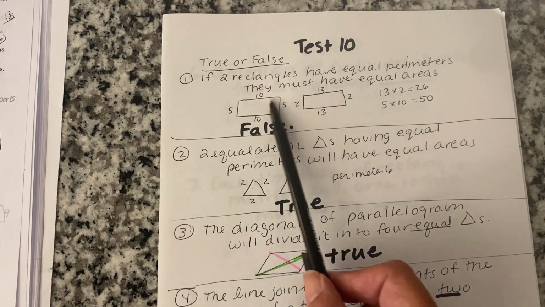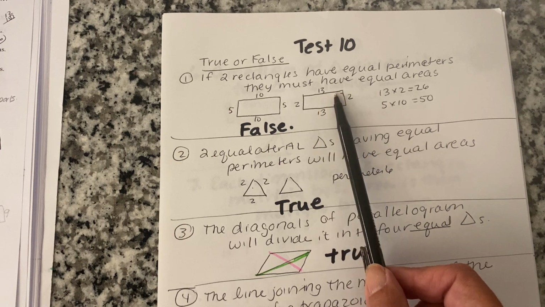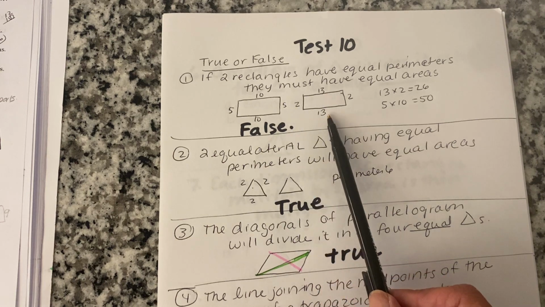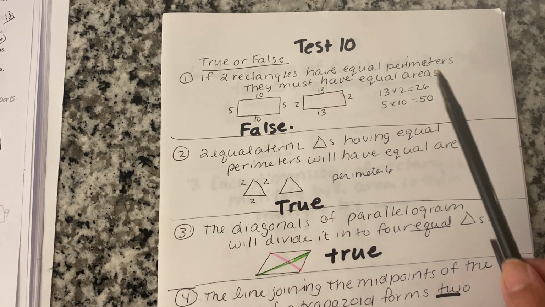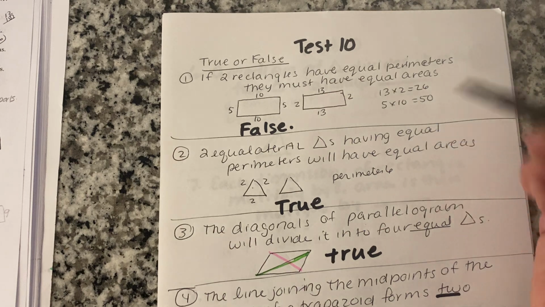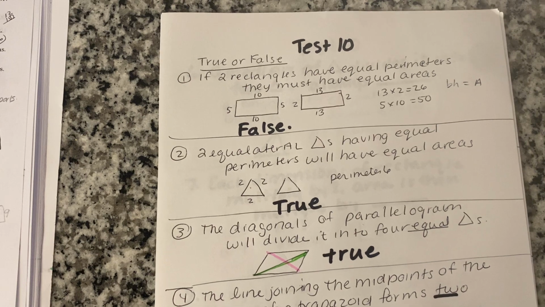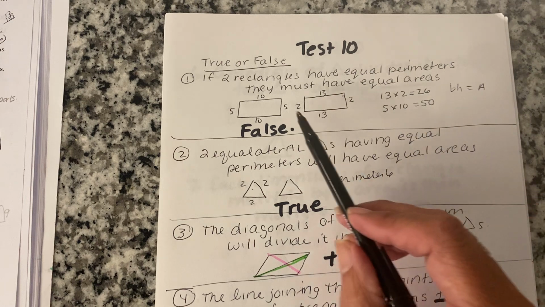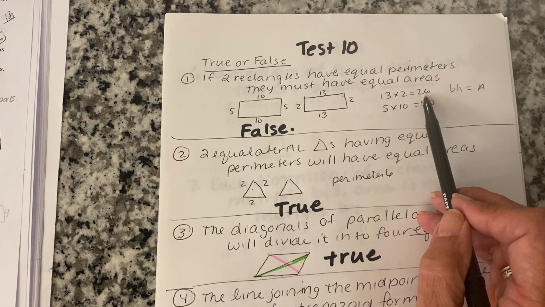Here the perimeter of this rectangle is 30, and the perimeter of this rectangle is 30, because 10 plus 10 plus 10 is 30. This perimeter, though, is 13 plus 13 plus 4, so 13 plus 13 is 26 plus 4, and this is 30. Now if we find the area, base times height equals area on a rectangle, right? So 13 times 2 is 26, and 5 times 10 is 50.